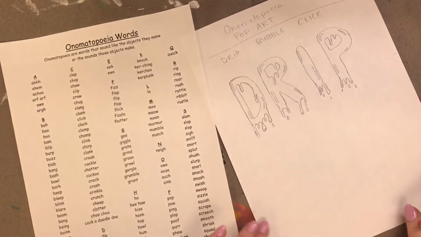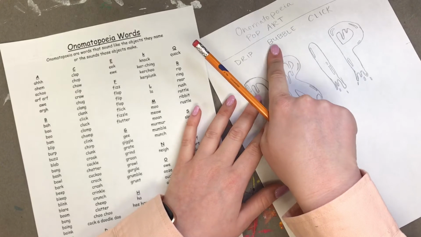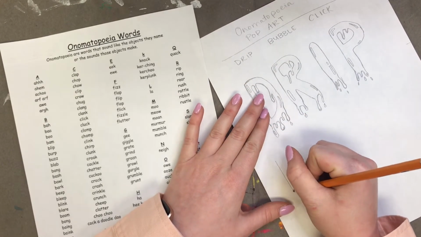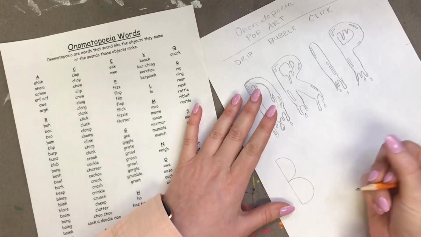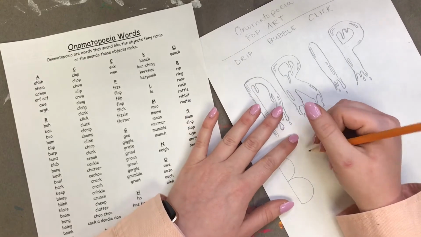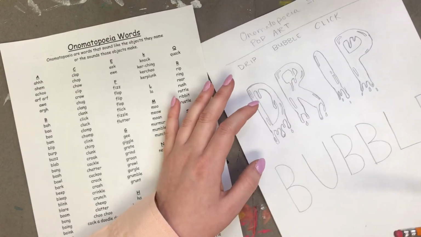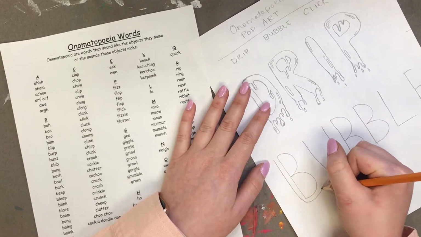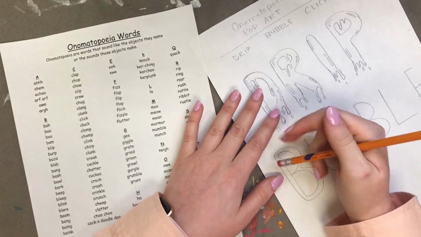So now I am going to go ahead and sketch out my other choice, which was bubble. I'm just gonna write the letters normally first in uppercase. You could do uppercase or lowercase, whatever you want. After I write it normally, I'm gonna go around each of the letters with one line just to give me the shape of that letter.